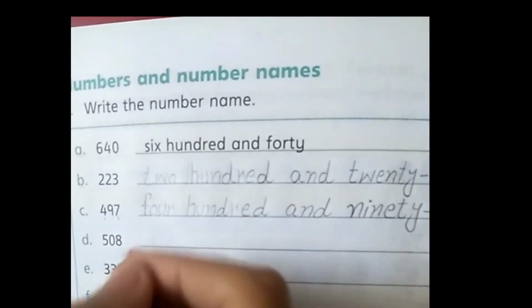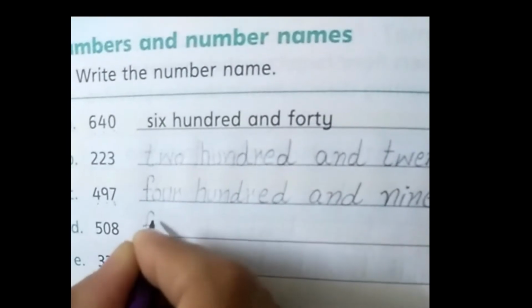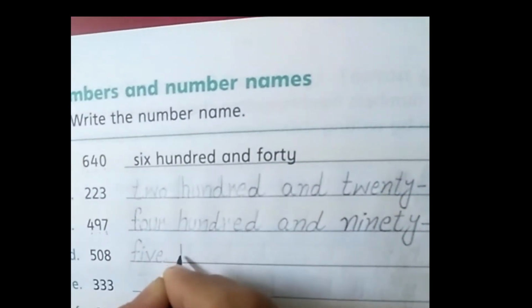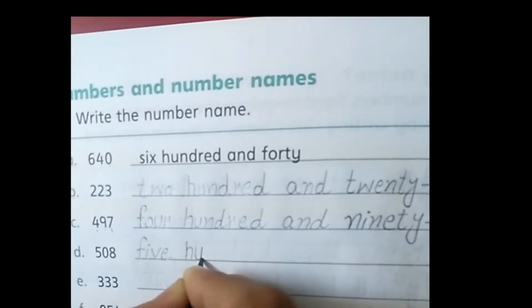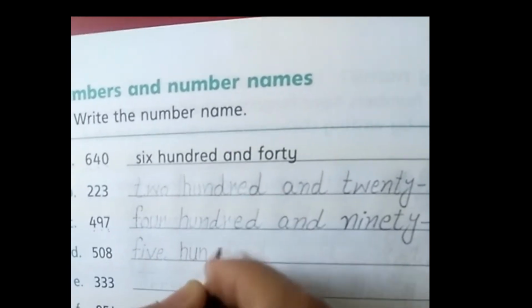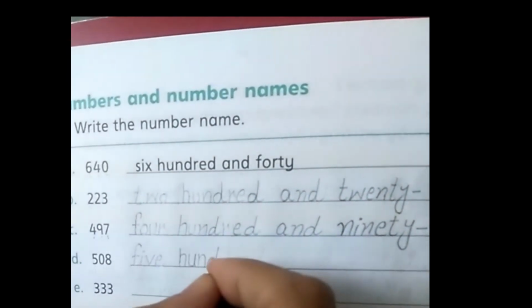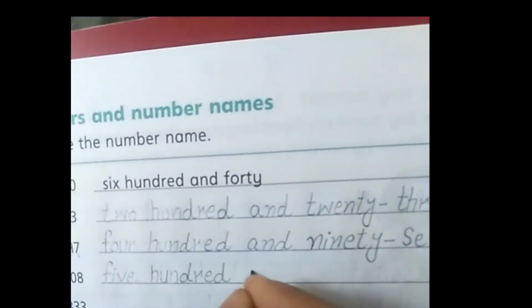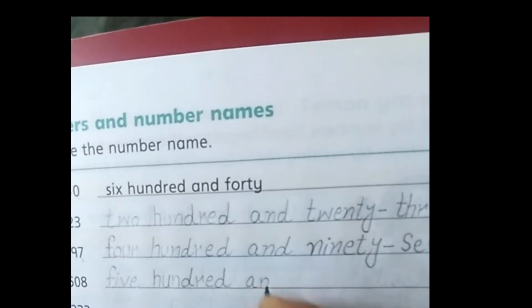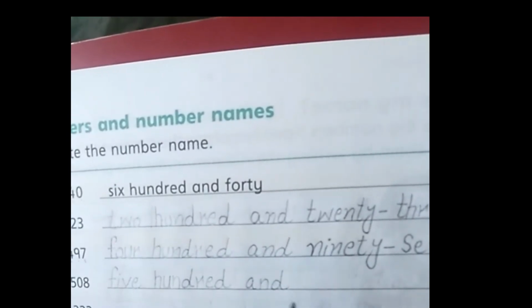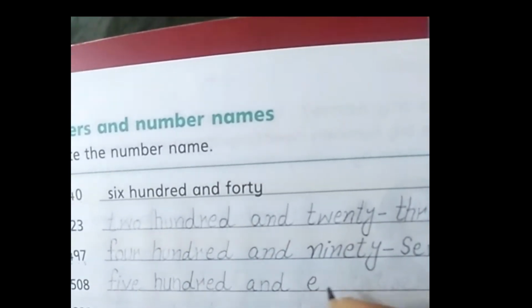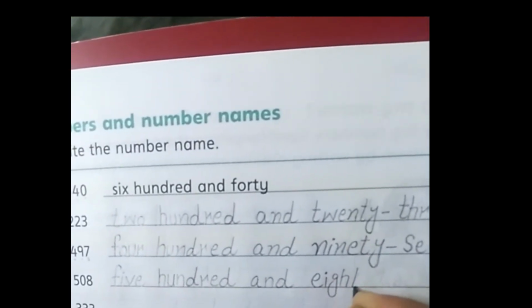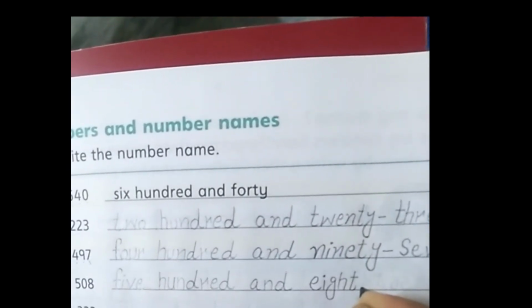Now write its number name. F-I-V-E, 5. H-U-N-D-R-E-D, hundred. A-N-D, and. 500 and E-I-G-H-T, eight. 508.